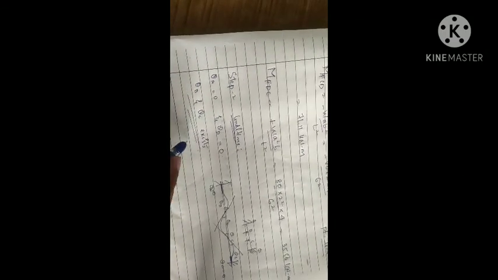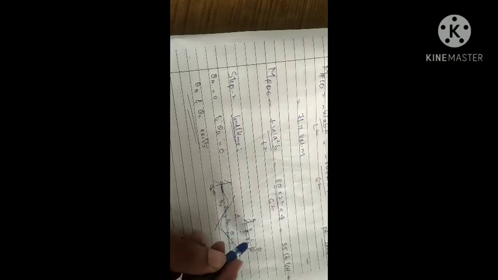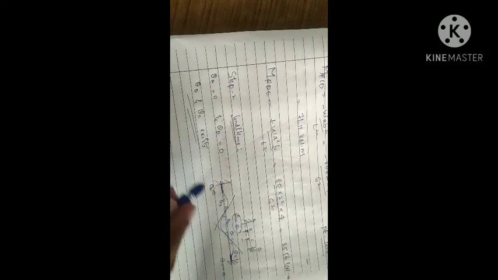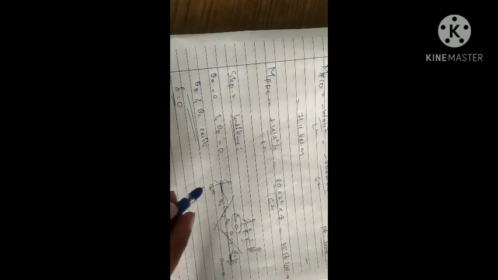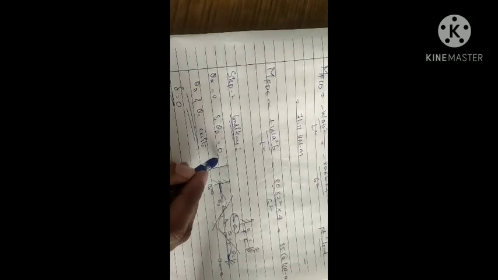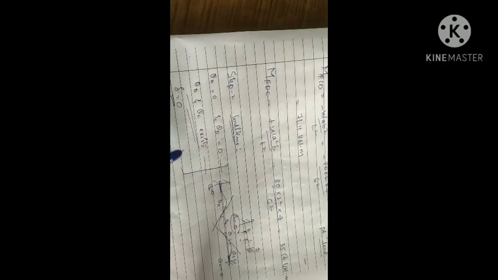So what about delta? Is there any deflection? Delta means any settlement or sinking of any support. There is no settlement or sinking of any support given, so delta is equal to 0. So these are the three conditions: theta A and theta D are 0, theta B and theta C exist, and delta is 0. These three conditions you should use in the slope deflection equation.